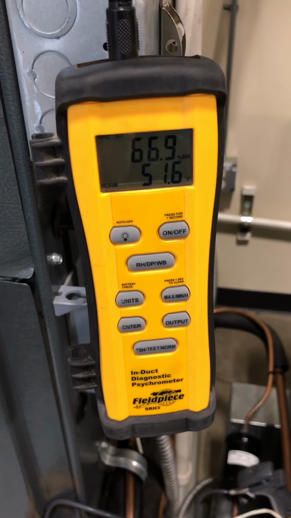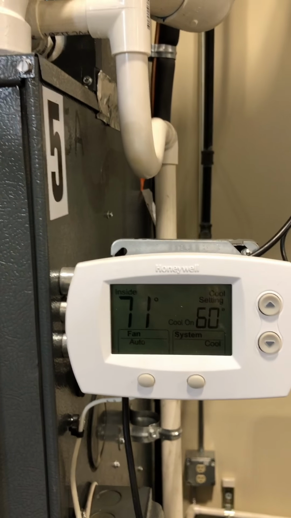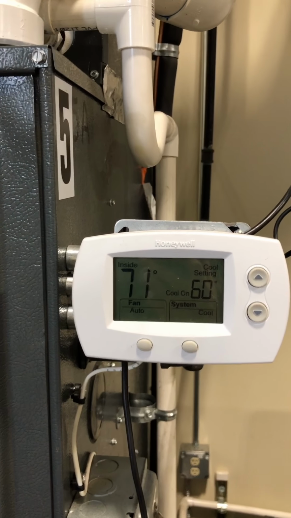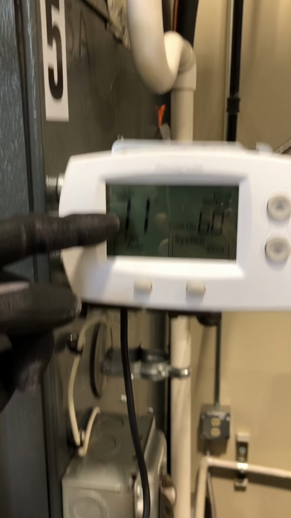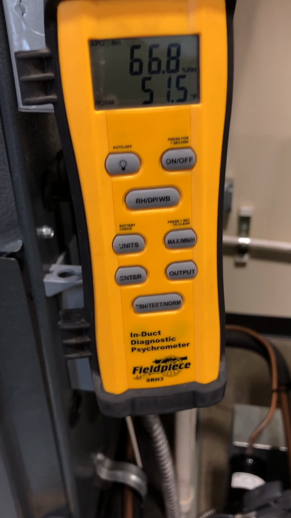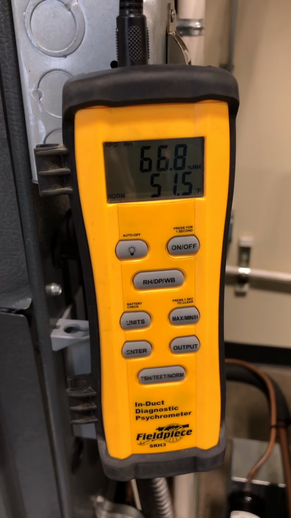And if I'm running 51, 52, I'm running a 19 or 20 degree temperature split. That's pretty good. We want to see about 20 degrees difference between what we're feeding the furnace, 71 degree room air, and the 51, 52 degrees coming out my supply vents. Pretty good. So we want to make sure we check that as well.